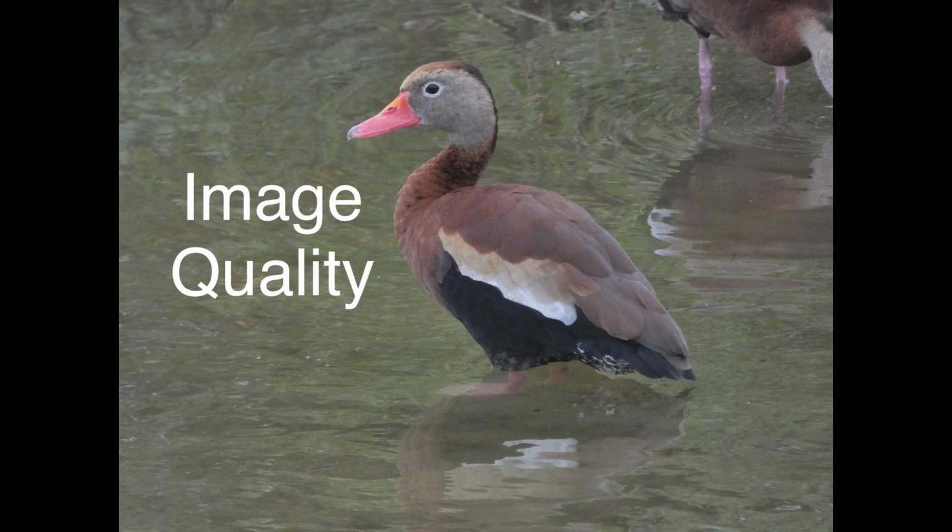I have always used the JPEG setting and am pleased with the photos. I can still do post-processing, but not as much as I could with a RAW file.